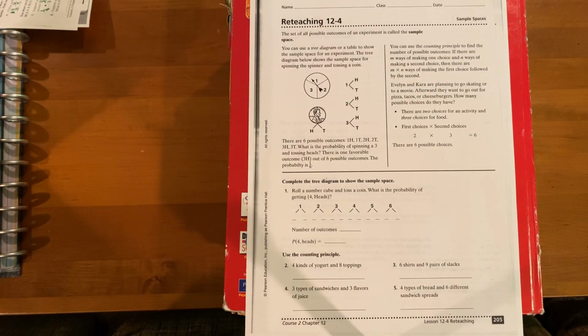Hi guys, welcome to 12.4 Sample Spaces. A set of all possible outcomes from an experiment is called sample space.